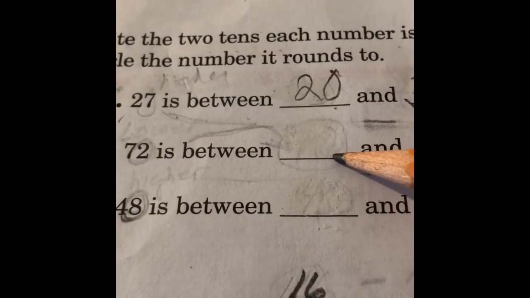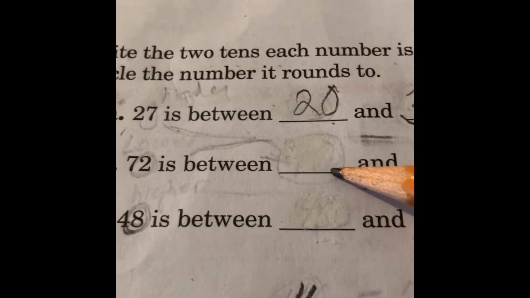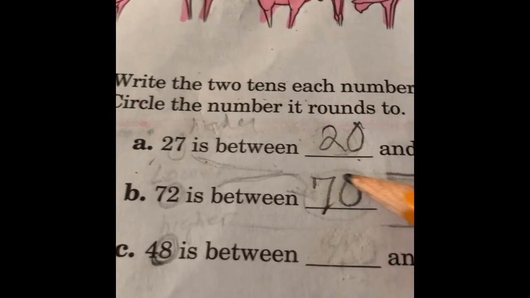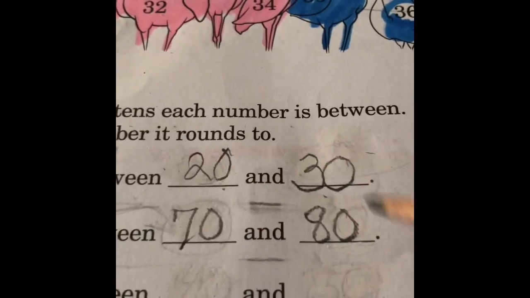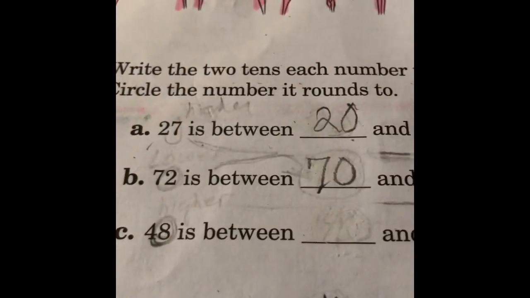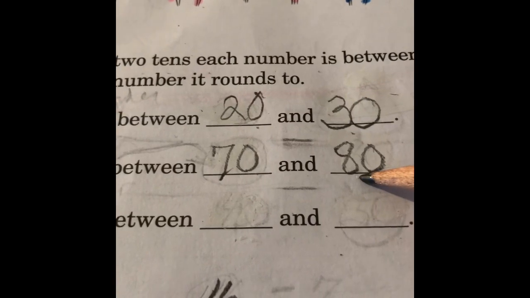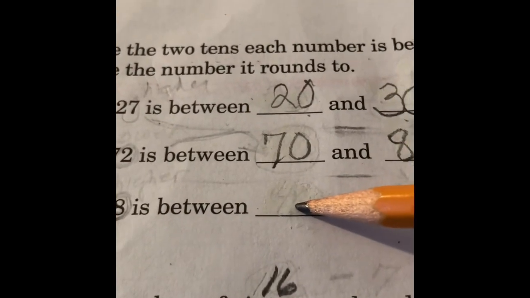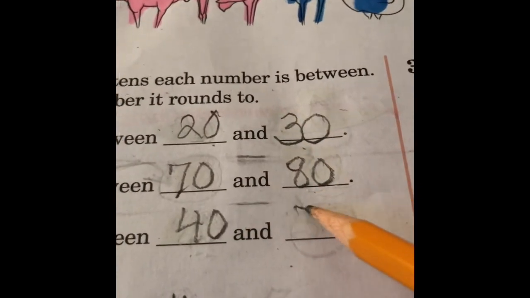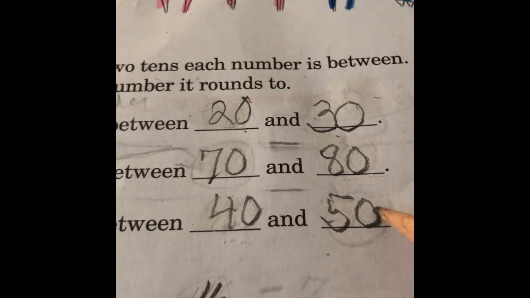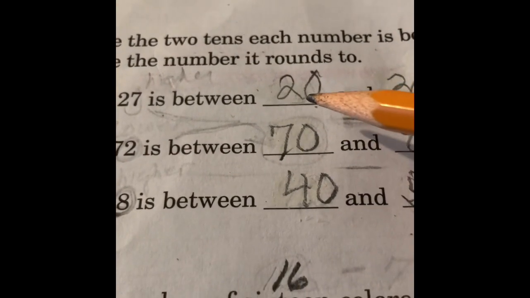Okay, 72. What would 72 be between? 72 would be between 70 and 80. Because it starts with 70 and it goes to 80. Okay, 48 would be between 40 and 50. Okay, let's see what they round up to or down.